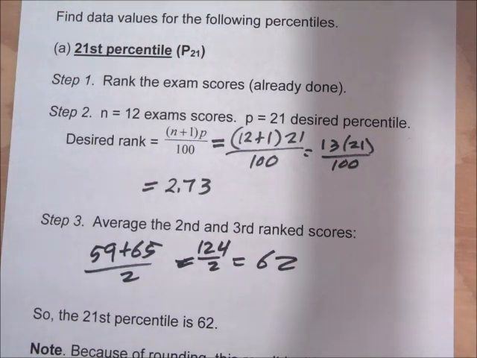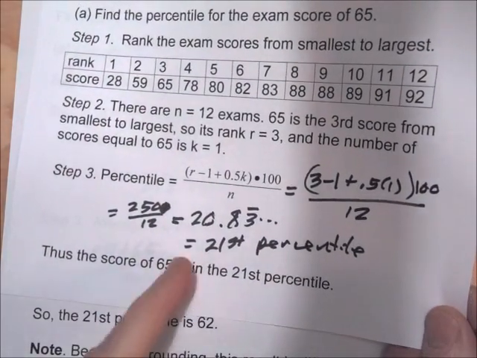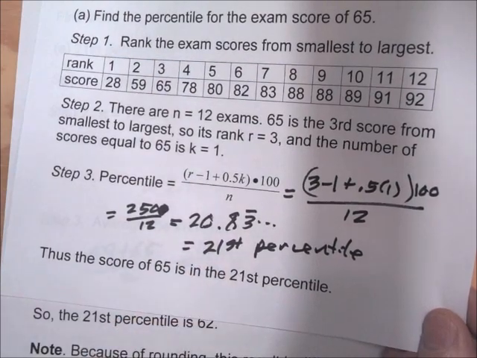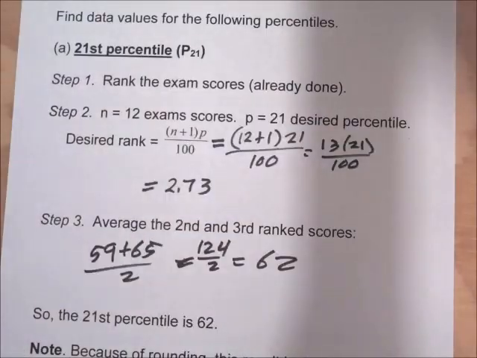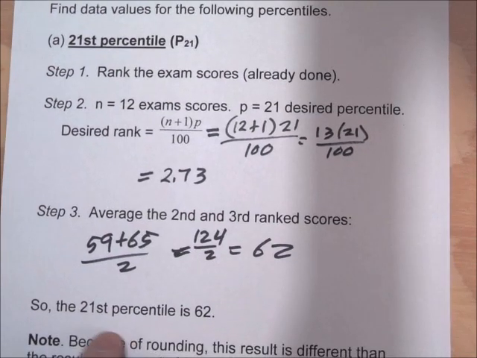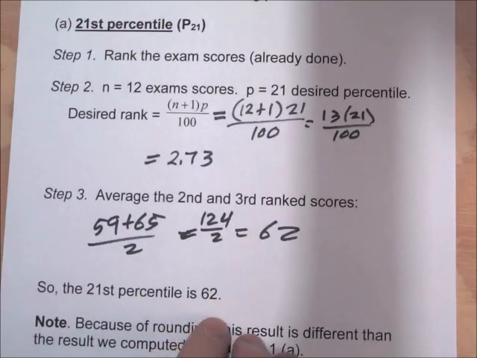So when we got the percentile for 65, that came out to be the 21st percentile. Although, it wasn't exactly the 21st, it was really the 20.8th percentile. We kind of rounded to 21st. But in part because of the rounding, these processes are not completely reversible. The 21st percentile, that comes out to be 62.